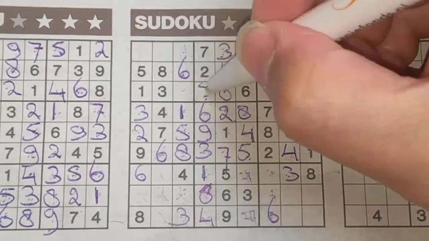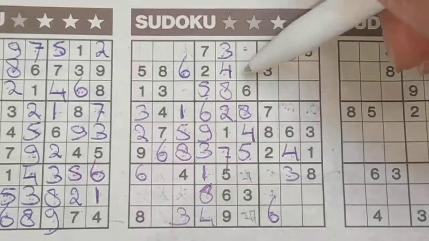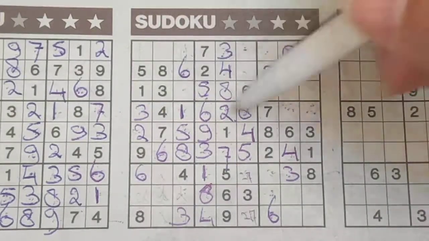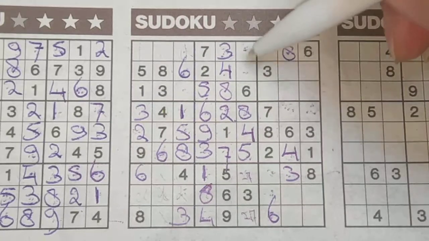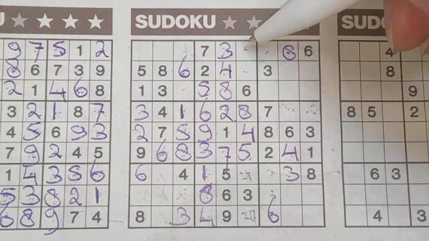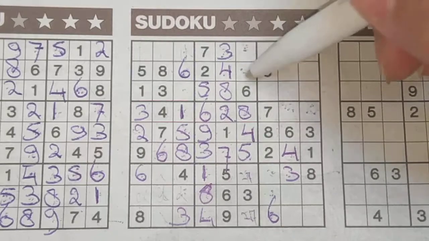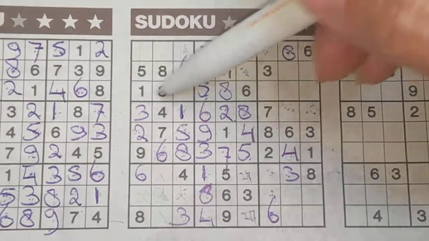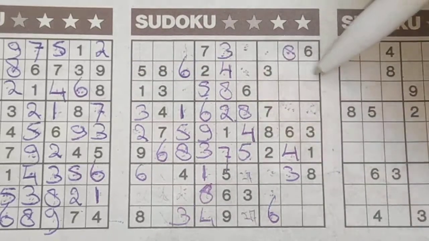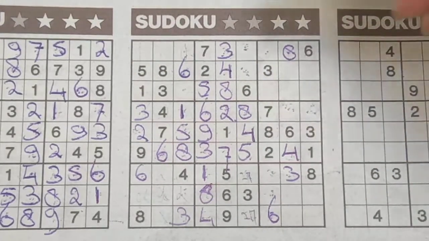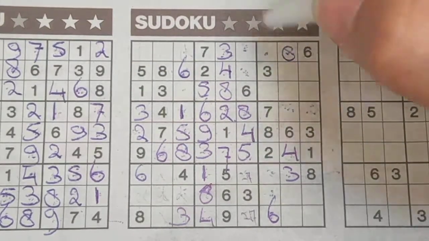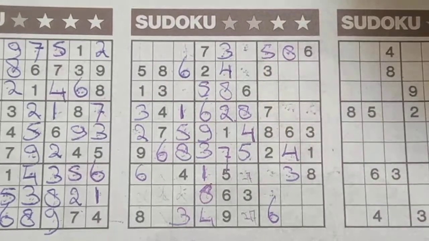5, I believe. Yes. 2 missing numbers in this big square for the numbers 9 and 1. 9 and 1. I cannot fill this yet. But we have a 5 in this row, a 5 in the second row. So in the first row, the only place for the 5 should be there.